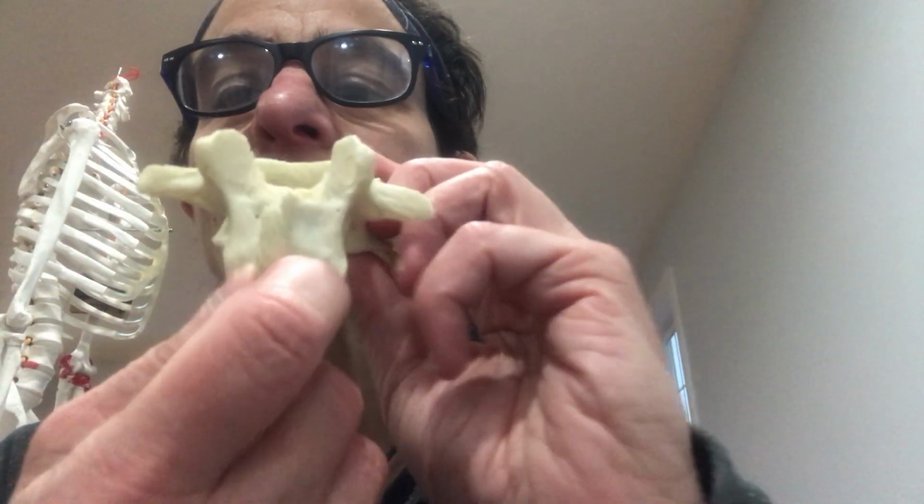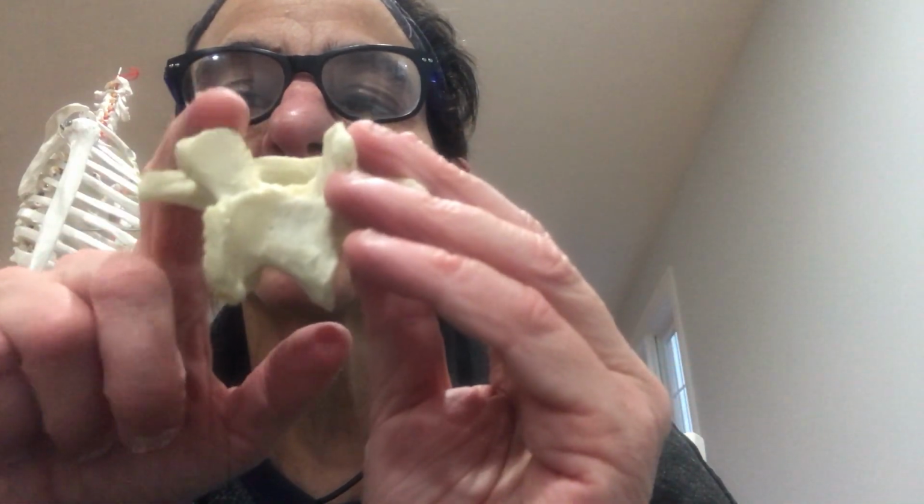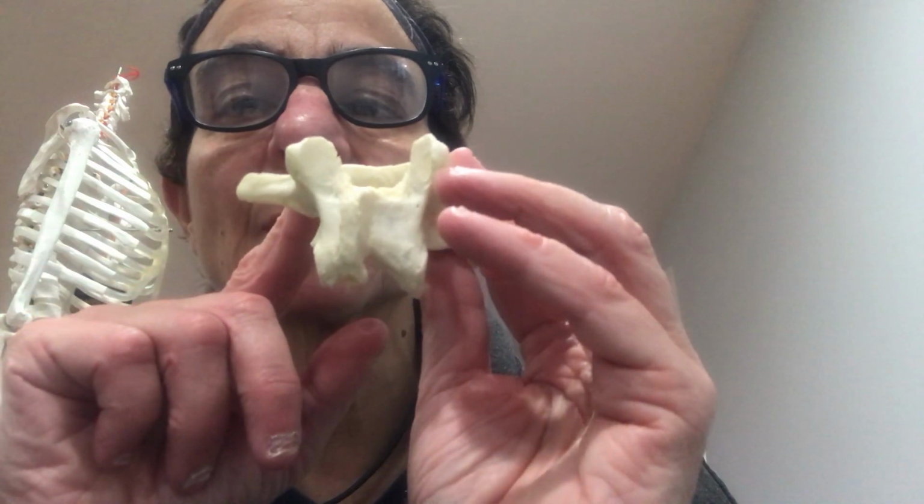The articular processes in the lumbar spine are oriented more in the sagittal plane. So you can see sagittal plane. I'll show you that on the skeleton. And in the cervical spine, here's my cervical vertebrae, the articular processes are more on a diagonal. So you can see the articular processes, superior, inferior. Okay? So that's the typical features of a vertebrae.